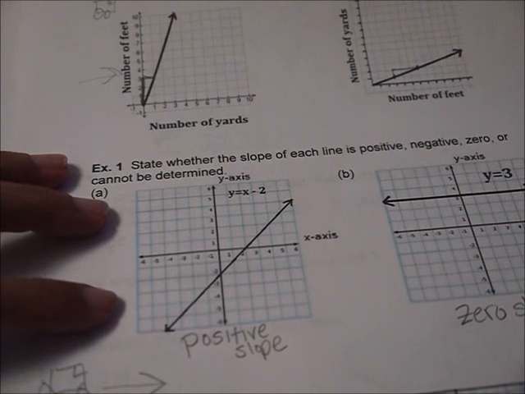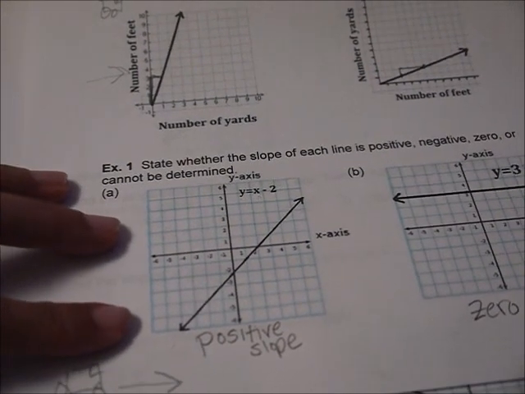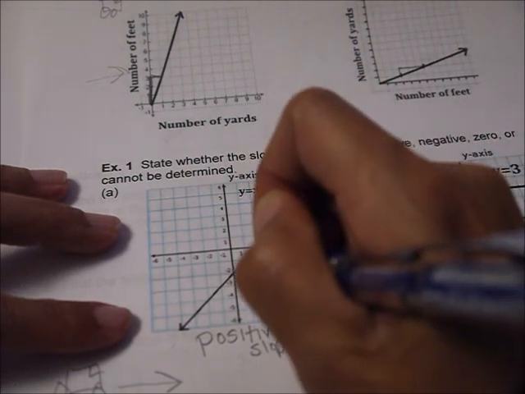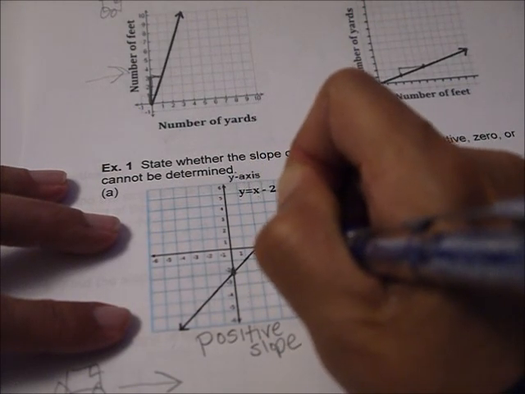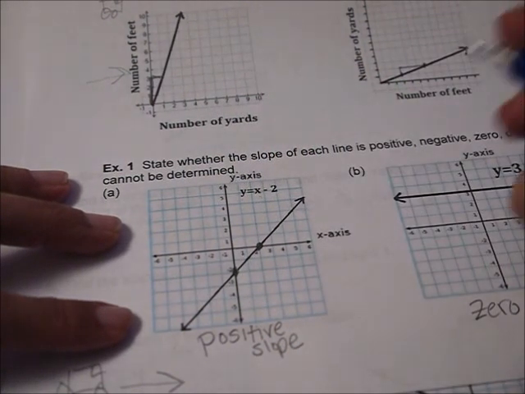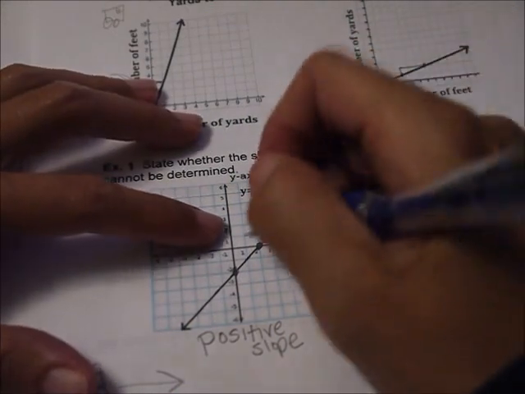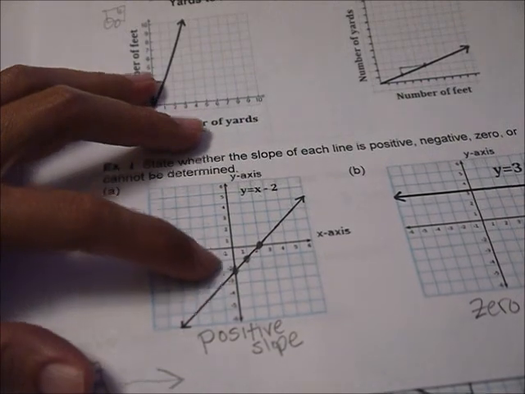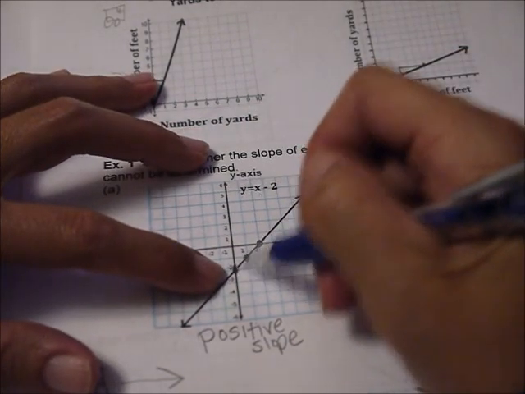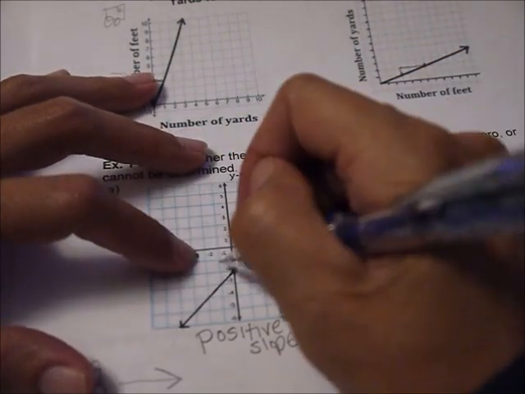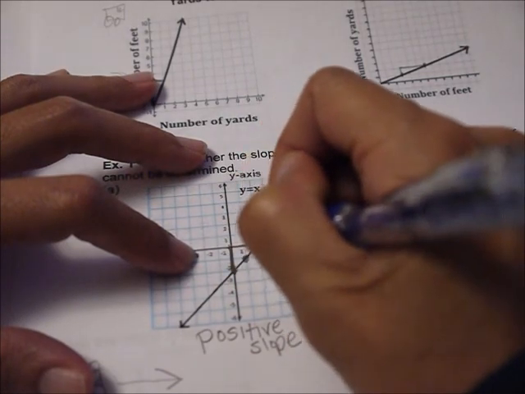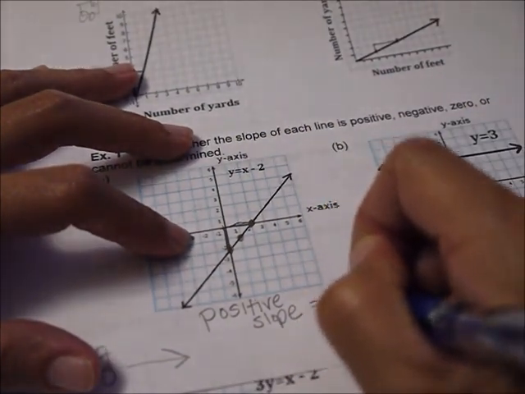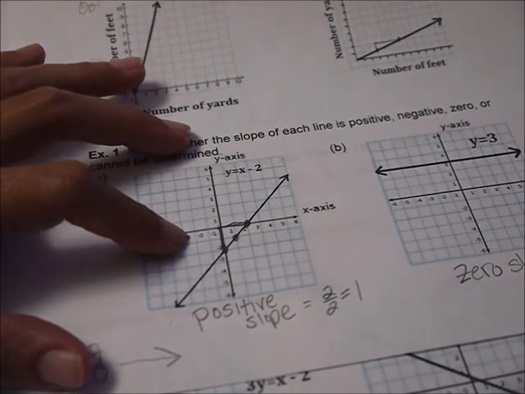So here is A, and like we said, it was a positive slope, and let's figure out what it is. It looks like, if you noticed here, it goes through these 2 points, right? Your eyeball may not have seen that it also goes through this one. So let's say we had it at (0, -2) and (2, 0), and that means it went up 2 over 2, right? So up 2 over 2, which simplifies to 1.